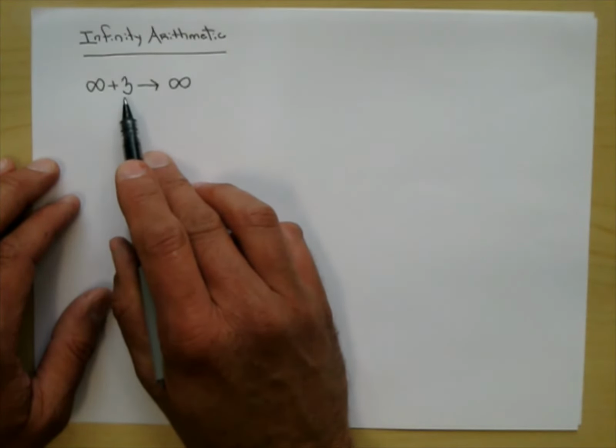Maybe the trickiest one is this one right here. Negative 3 times negative infinity. Two negatives, when multiplied together, will give you a positive, and this is actually going to go to positive infinity. I'll justify one of these pretty soon, but right now I'm just giving you some arithmetic facts.